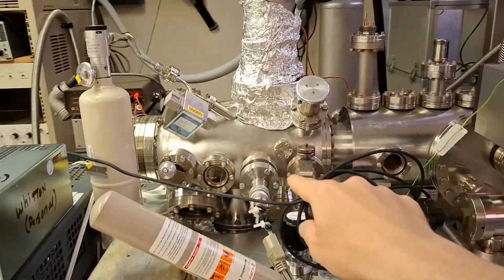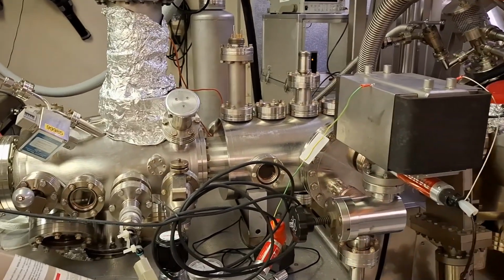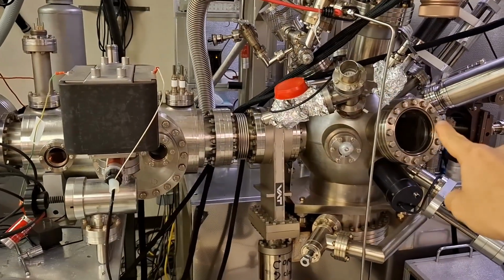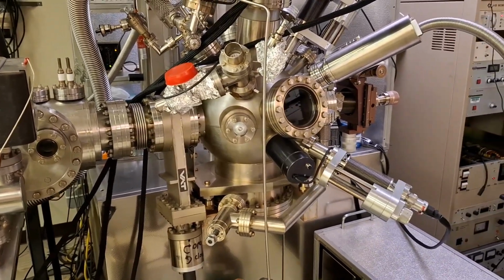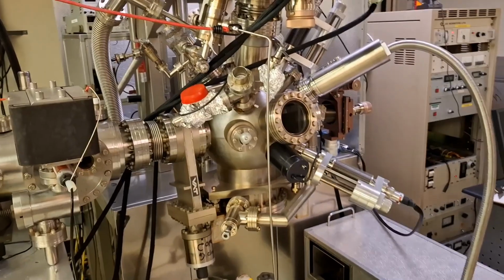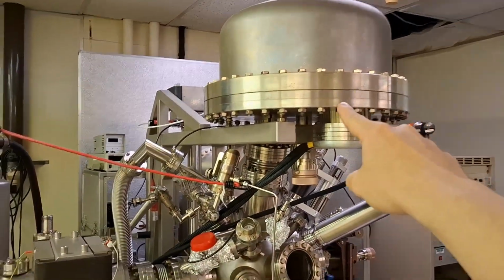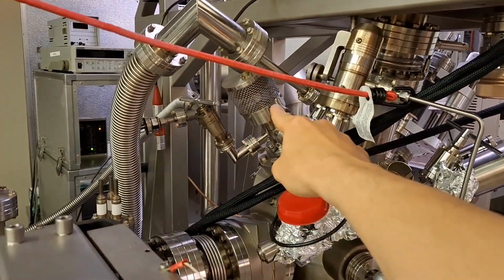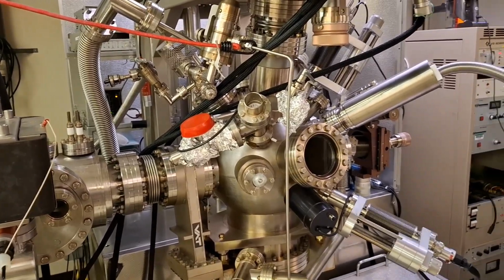Then if you want to make another film, I can move the sample to the second chamber, I can make the film here, and then I can analyze it in the third chamber. In the third chamber, you can see our X-ray source. This is the X-ray source and hemispherical analyzer. And we also have a UPS source here. And we can analyze the sample.